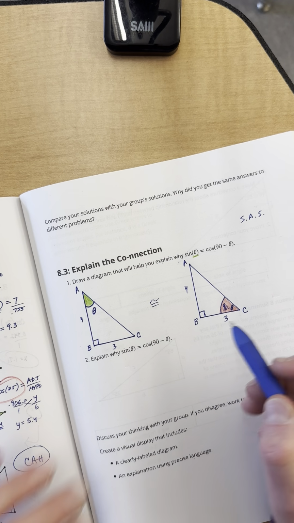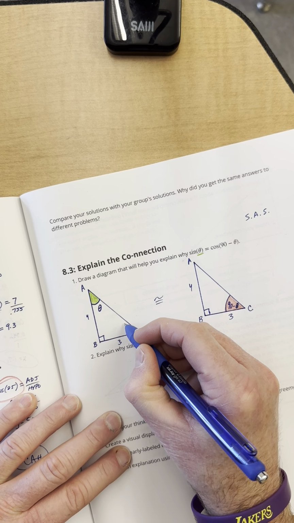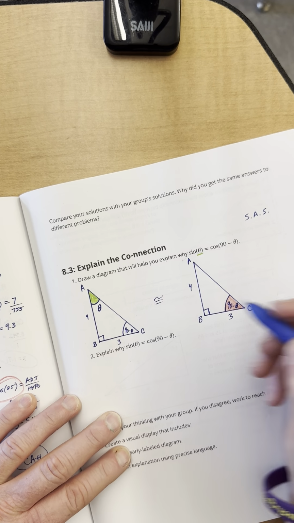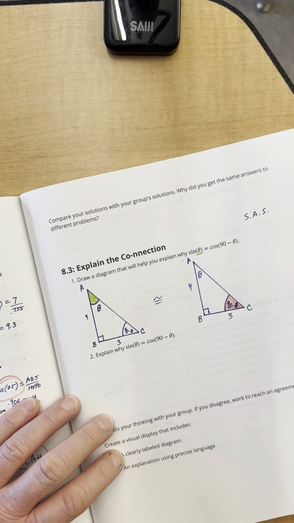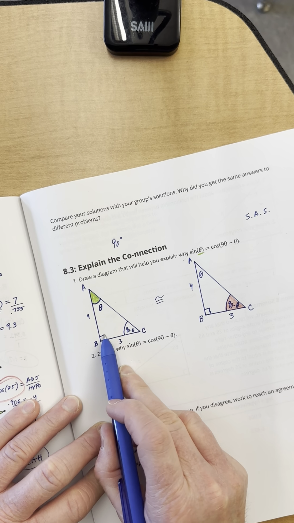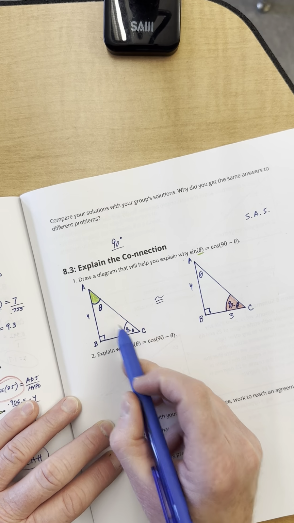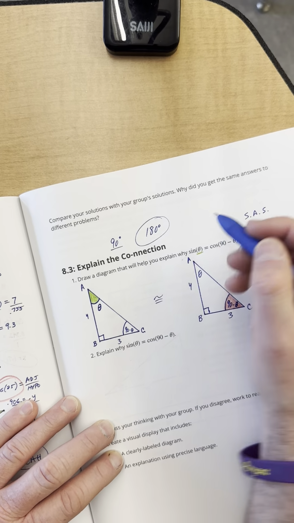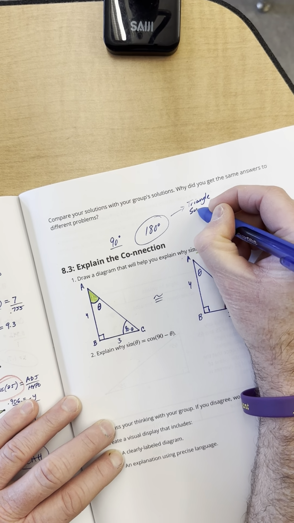So this angle plus this angle are going to equal 90 degrees because this one is 90, and this plus this all add up to 180. The 180 is called the triangle sum theorem.